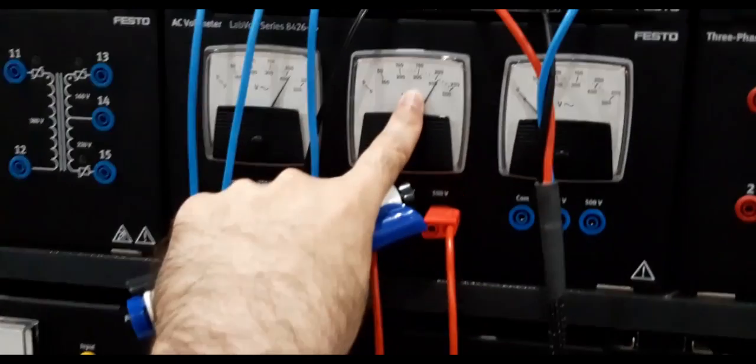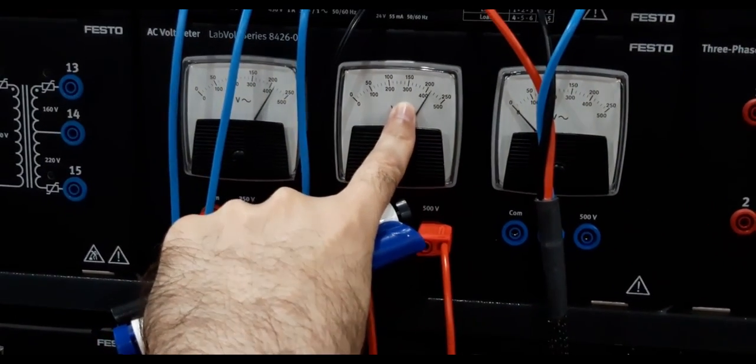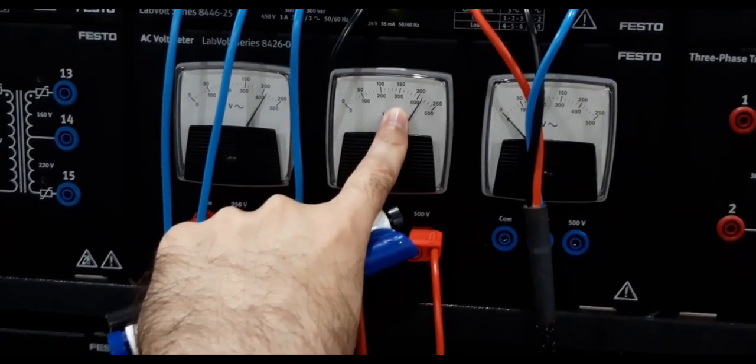One can see here, as the speed is increasing, the voltage is getting closer to that of the system.